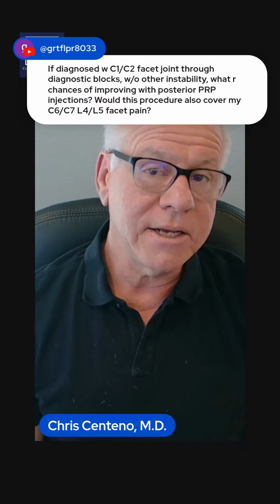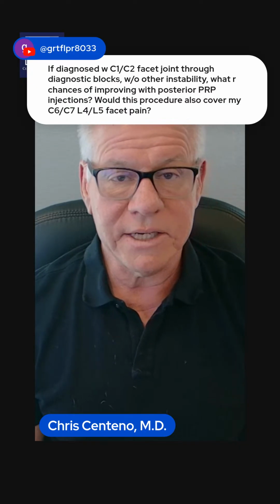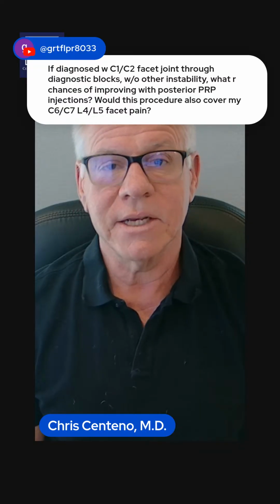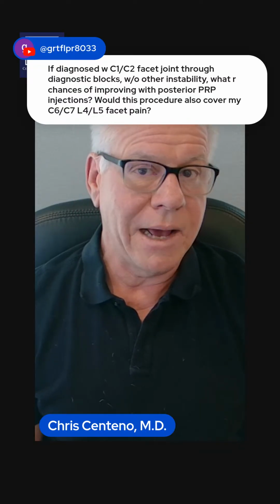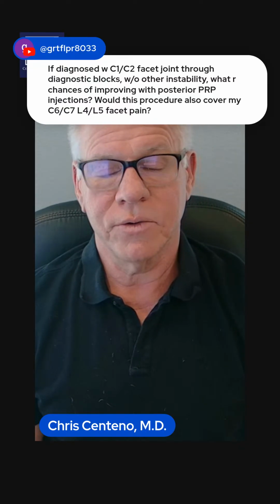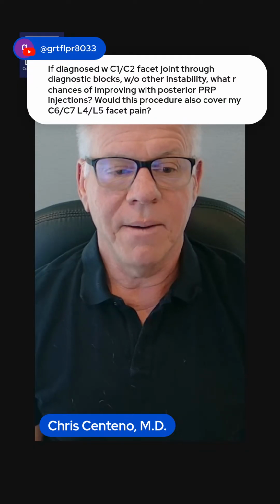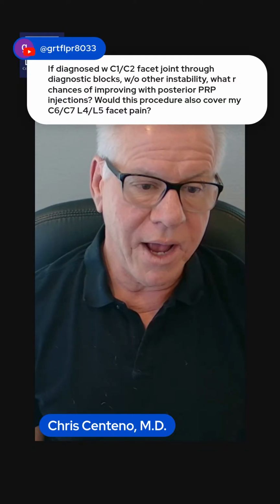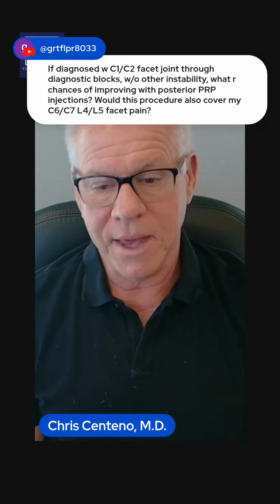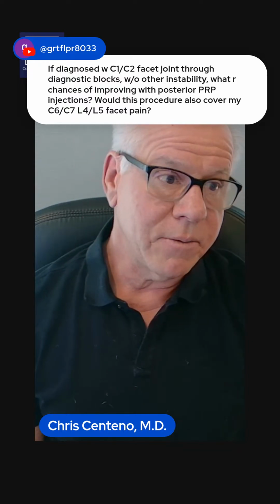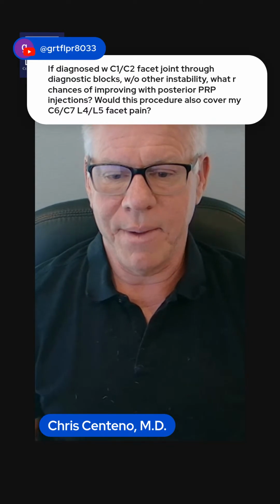As far as also treating your C6-7 facet joints, in our clinic, that would be commonly done. We would also treat the posterior ligaments at the same time. As far as your lumbar spine, your L4, L5 facet pain, again, in our clinic, we would probably just treat both the neck and the back at the same time.